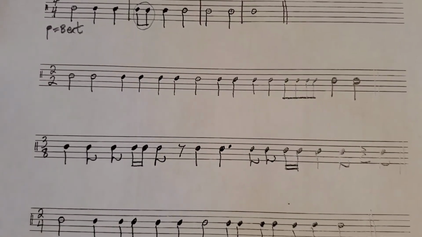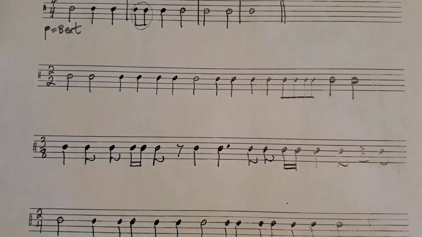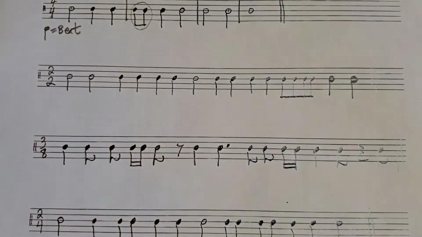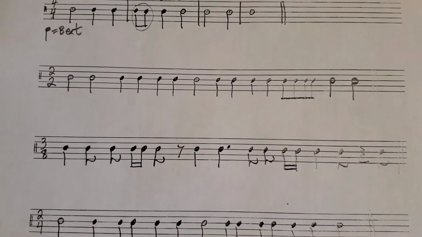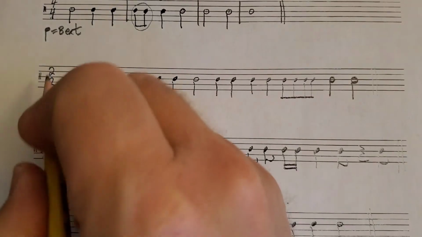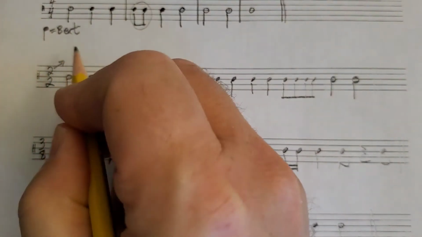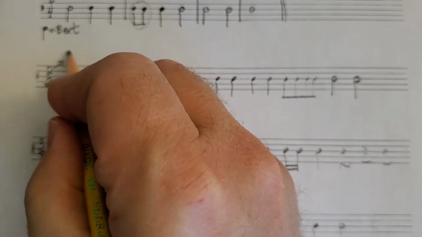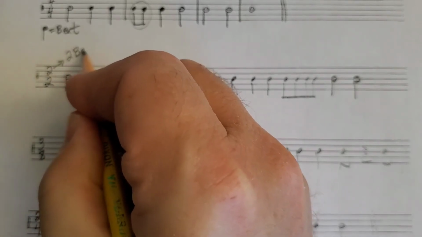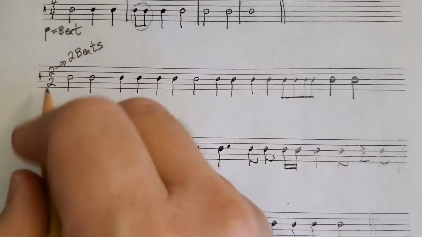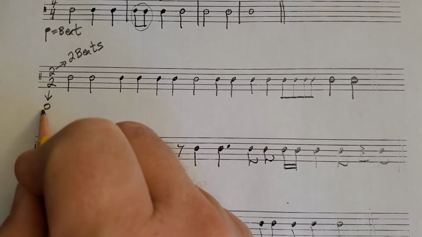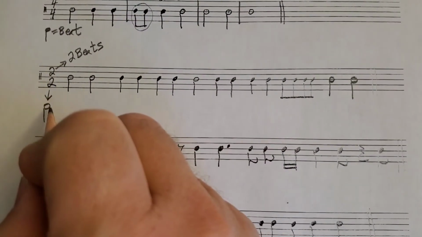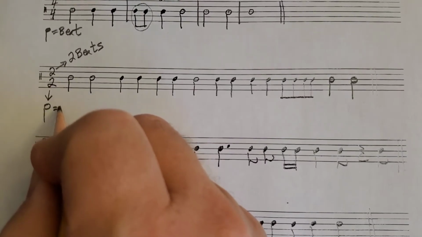The next example is in 2/2. So remember, before you attempt writing the bar lines in, make sure you look at the time signature and really understand what it's telling you. The 2 on top is duple, in other words, 2 beats per measure. The bottom number tells you what value gets the beat. In this case, with the 2 in the bottom, the half note is the beat.